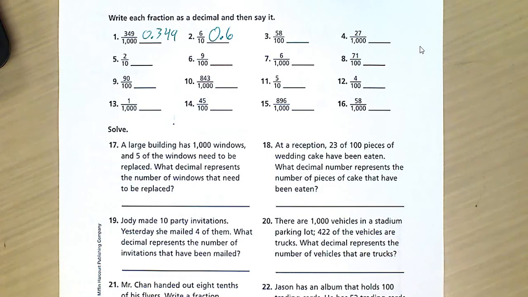Let's see. One last thing I want to talk about, the story problems. They all work the same. Basically, you're going to have to figure out how to write the decimal for what they're talking about. Now, they made it easy on us this time. Everything's out of 1,000 or 100 or tens.